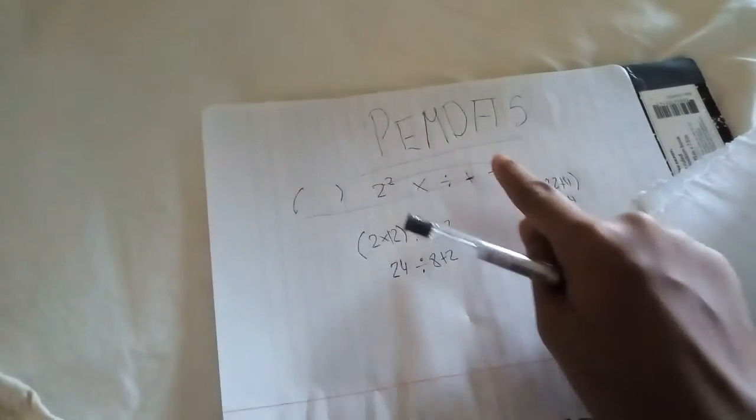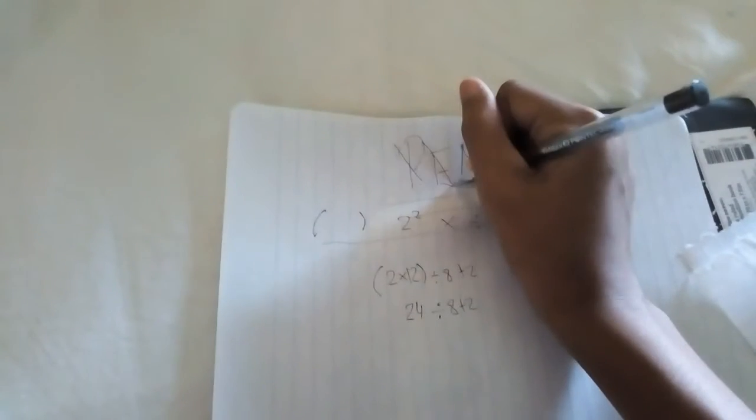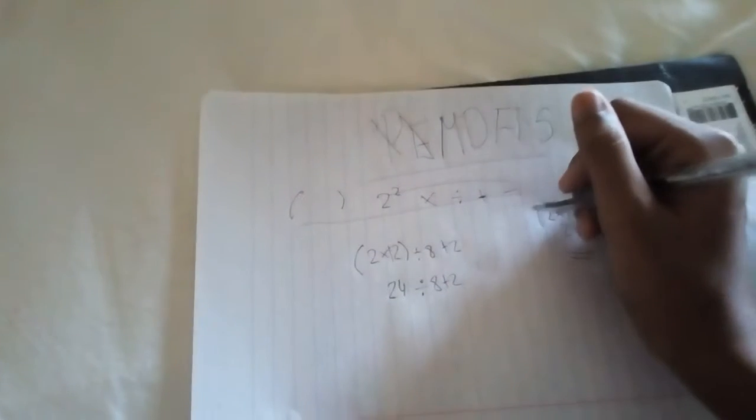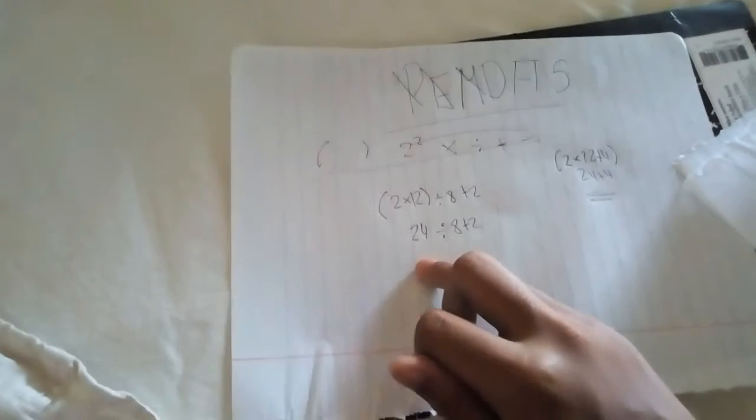Now you're going to go through PEMDAS. Parentheses, we're finished with that, so let's cross that out. Exponents, there's none of that. Multiply, we have already finished that. Divide, no, we have not finished that. So it goes 24 divided by 8. What's the answer, you might ask?